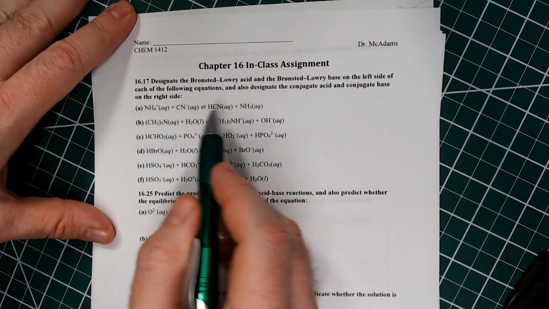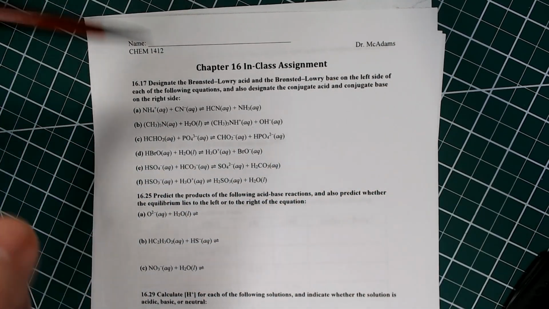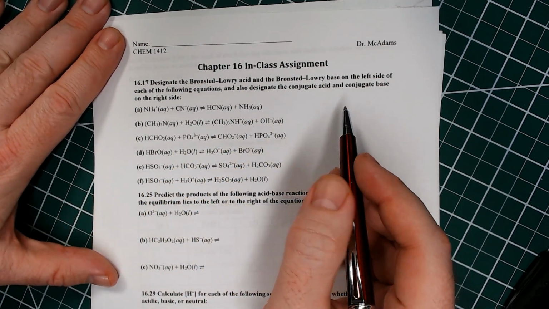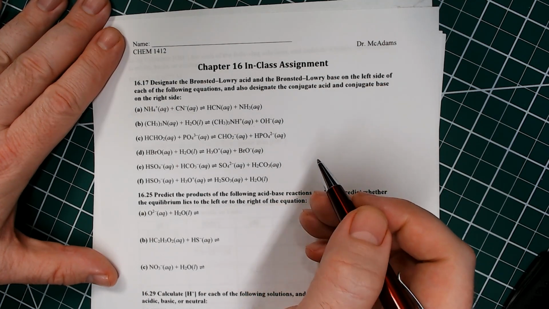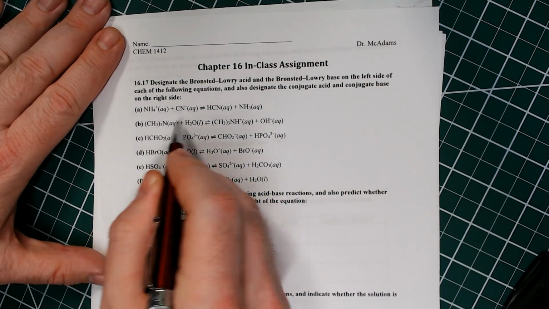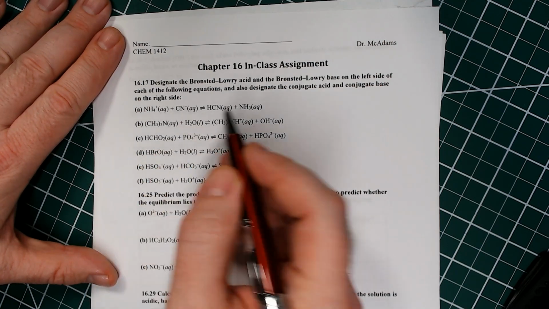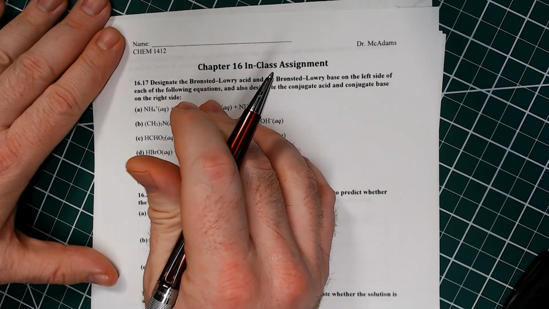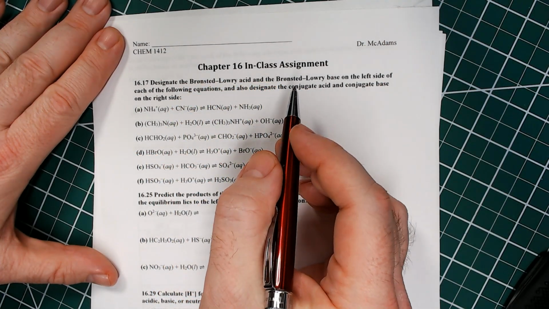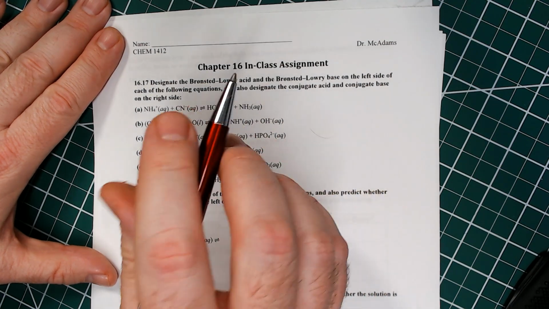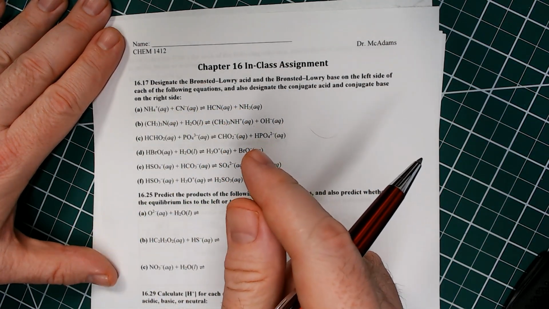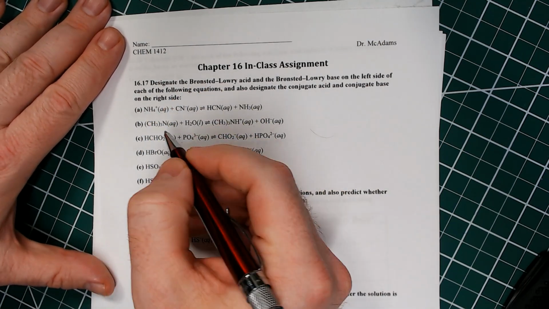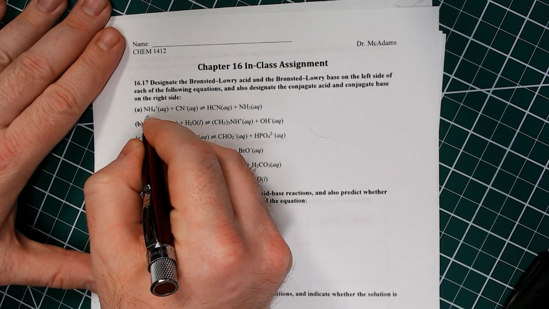We've got acid-base reactions. These are Lewis acid, or not Lewis, they're Bronsted-Lowry acid-base reactions. And we want to identify what thing is the acid and what thing is the base in each of these reactions. And you also want to identify what the conjugate acid and conjugate base is on the other side. So I'm going to do the first one, and then after that I want you to pause the video and attempt to do B through F on your own, but then I'll go through and do it as soon as you're done with that.